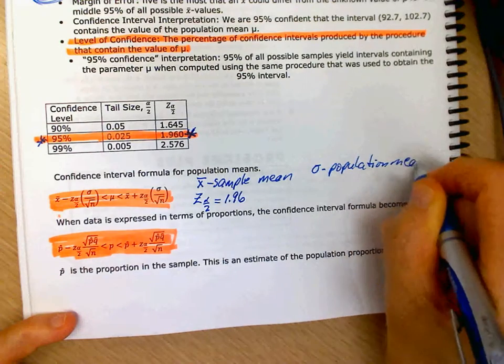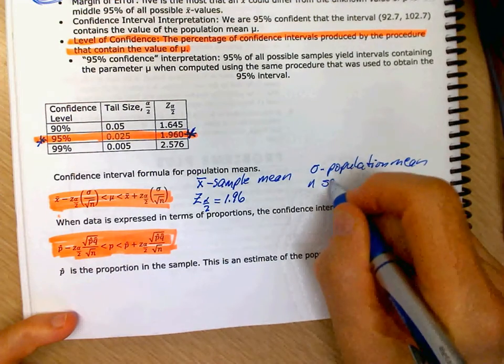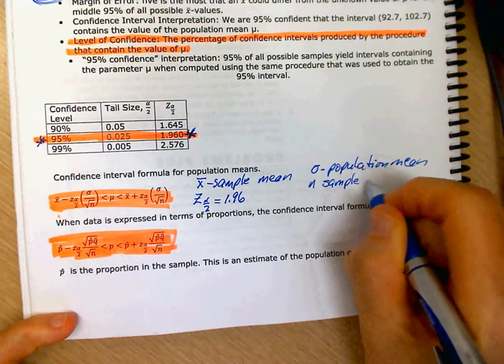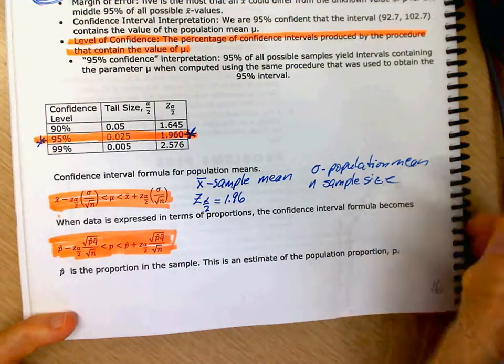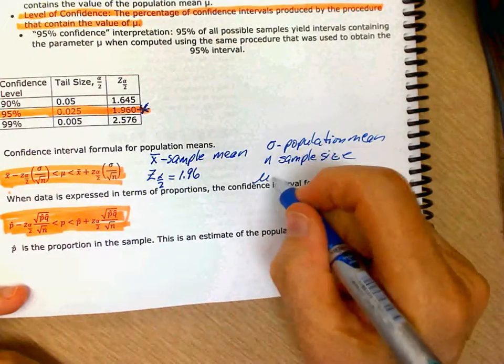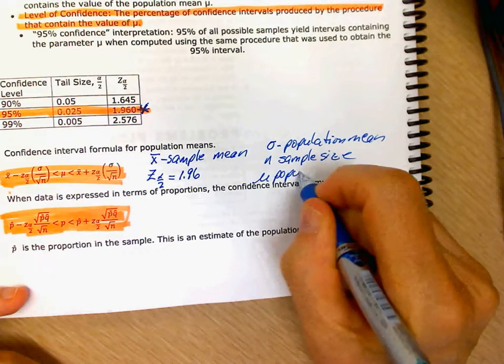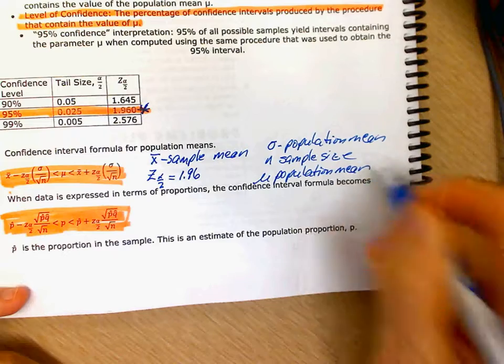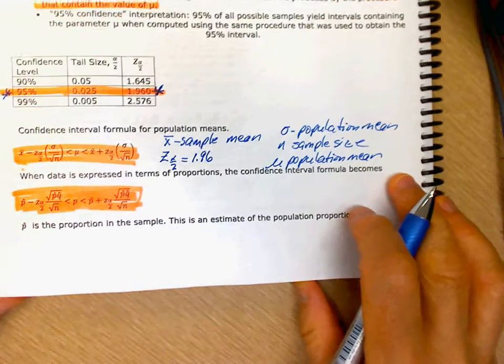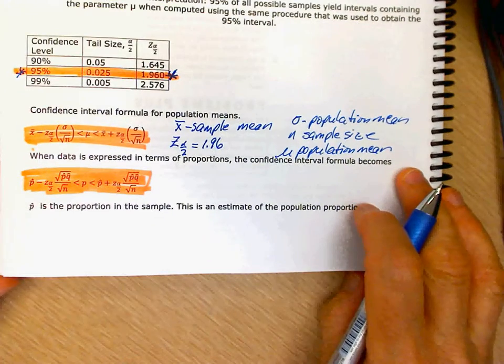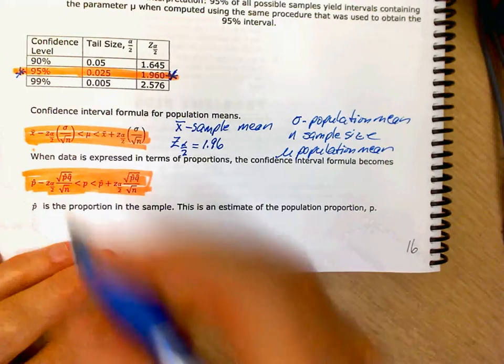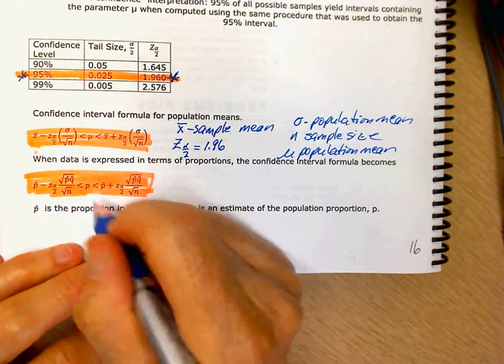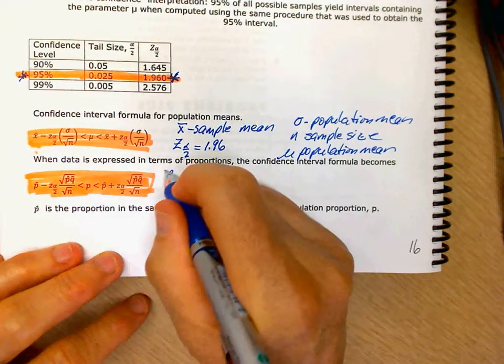And N is your sample size. Okay? And mu is the population mean. Now, if we're doing a population proportion, p hat is the sample proportion.